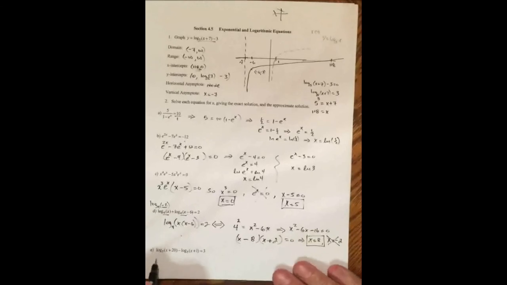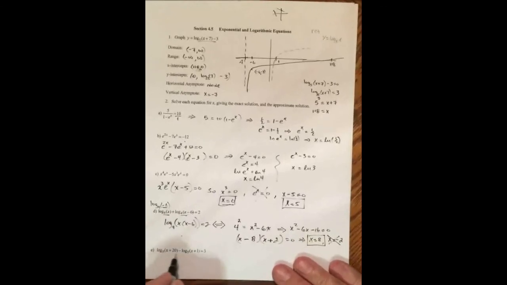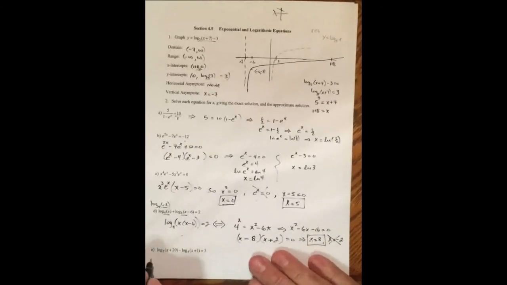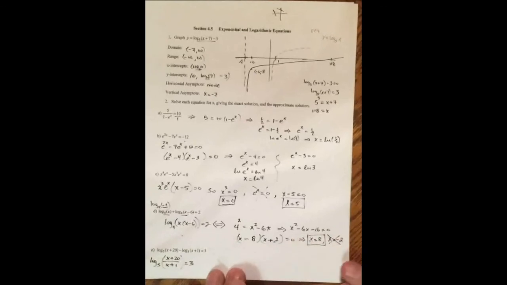And let's see if we can't do this last one here. I've got the difference of 2 logs, so this is going to be log base 5 of x plus 20 over x plus 1, and that equals 3. And we're out of things to do, so we can only write the equivalent exponential.